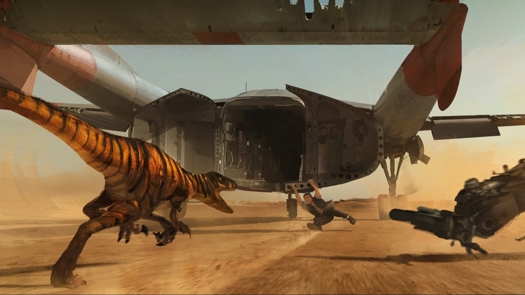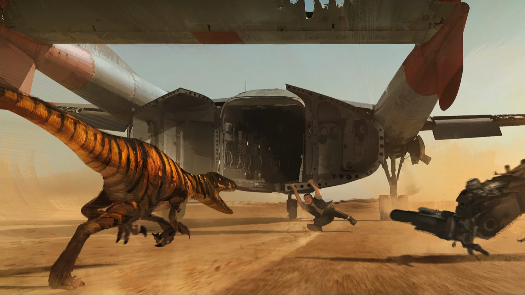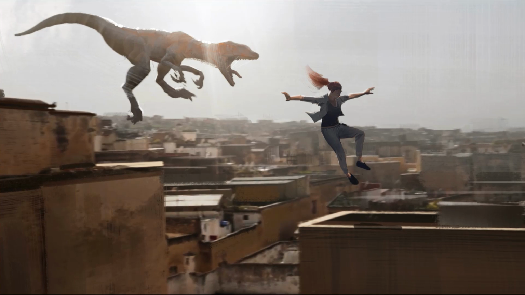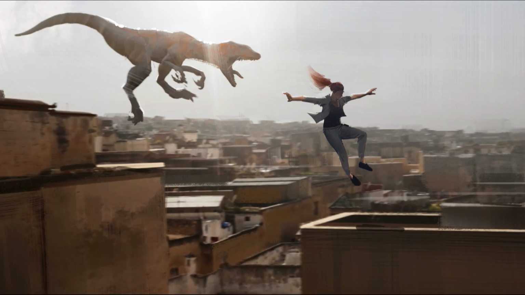But this image right here shows the Deinonychus chasing down Owen Grady whilst they try to escape Malta. Another Deinonychus here showcases a white variant, very similar to Ghost the Atrociraptor, shall we say.